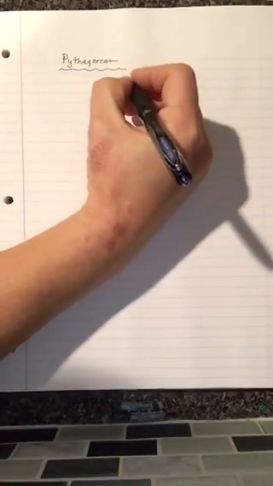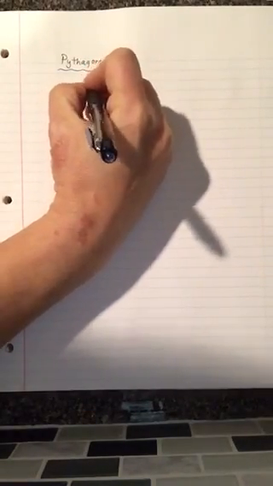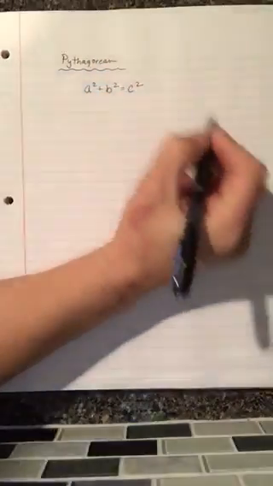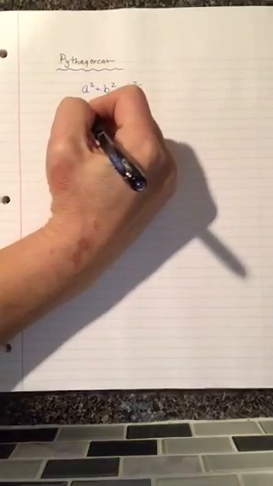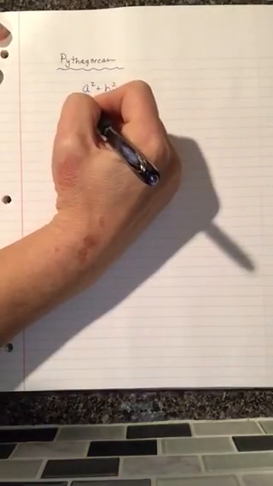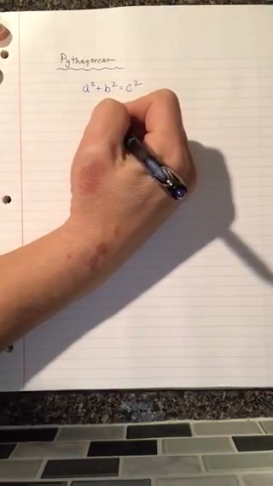Okay, this is the second part of the Pythagorean Theorem video, and we're going to talk about how to find a missing side. So we're going to use the formula a squared plus b squared equals c squared to find the missing side. Now, if you're given two sides and you're asked to find the third side, this is how you would do that.